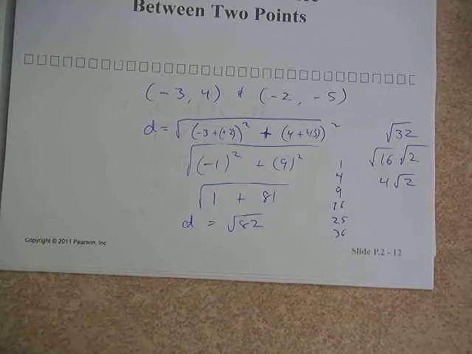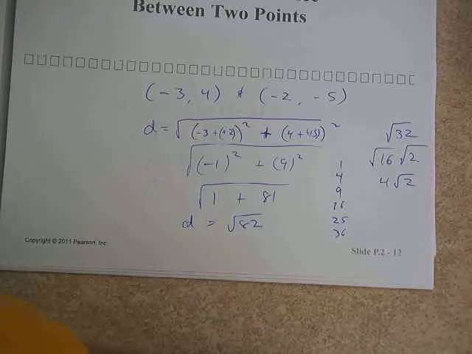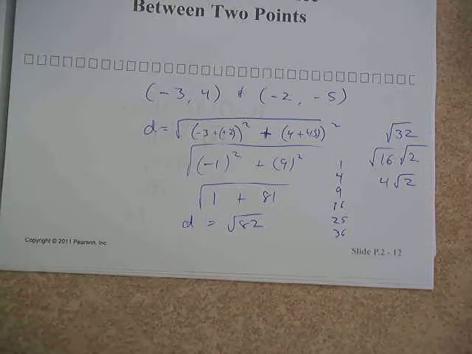This is a good time to mention that skills like simplifying radicals, I'm assuming that you can do that already, based on the fact that you passed algebra and algebra 2. If that's not the case, you need to let me know that, because if this is something that you can't just do, then we need to get that fixed.